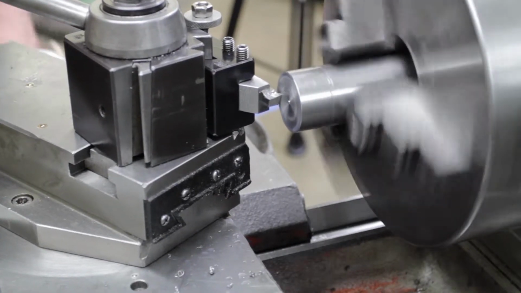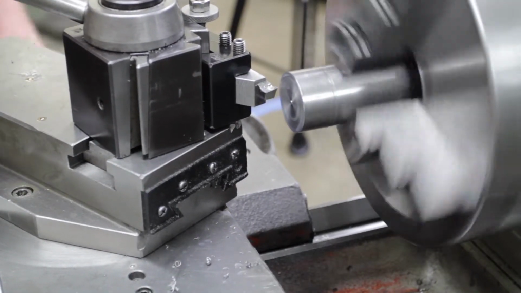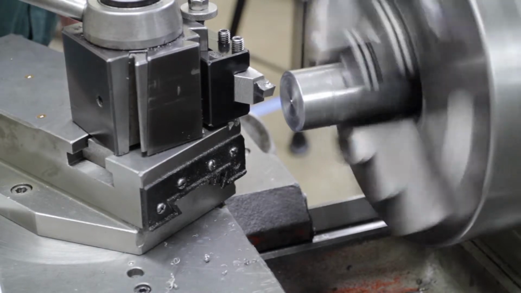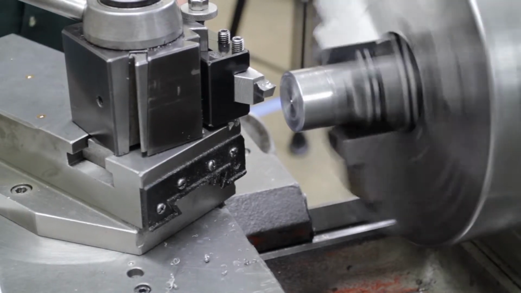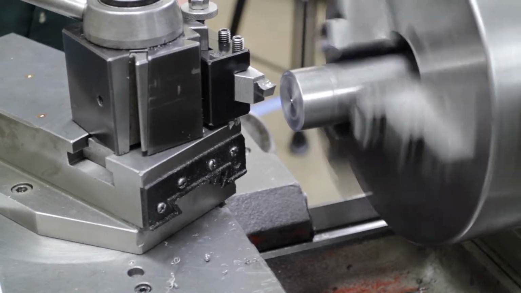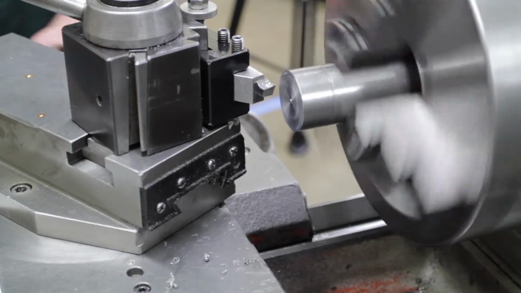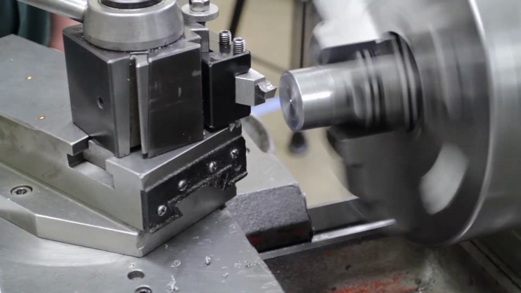Bring my tool bit back to the outside. And I'm going to move to 0.005. And this will be my finished pass.